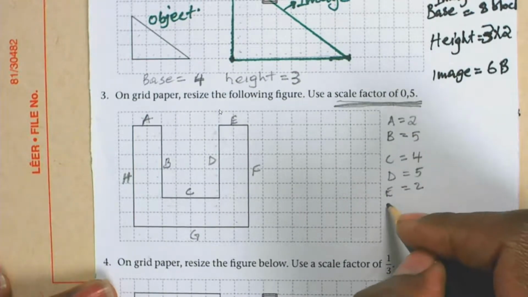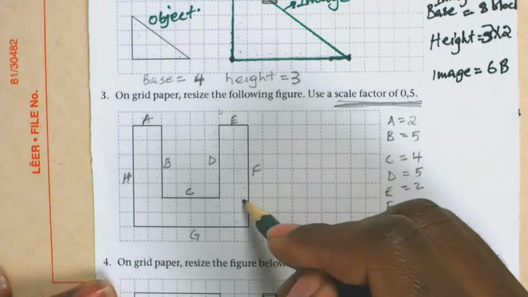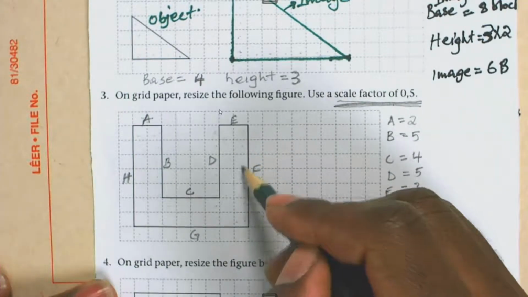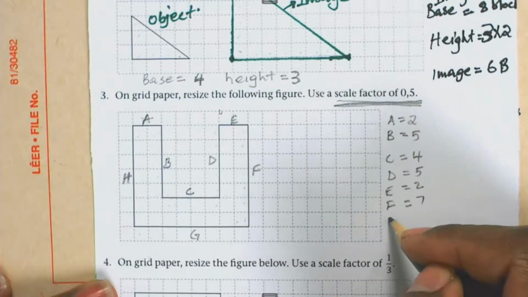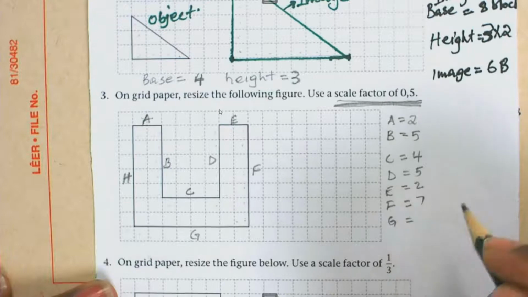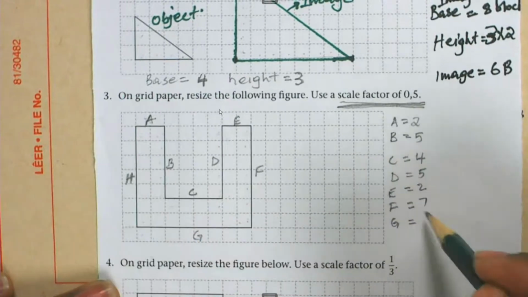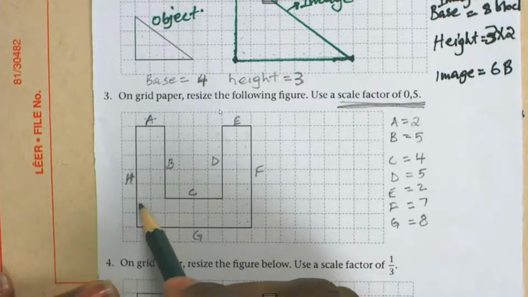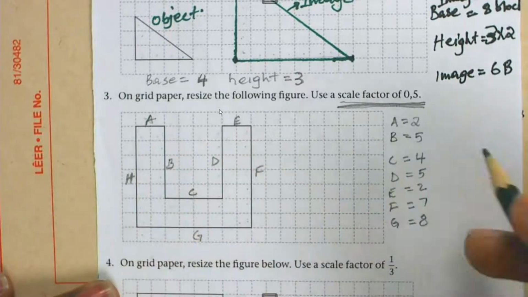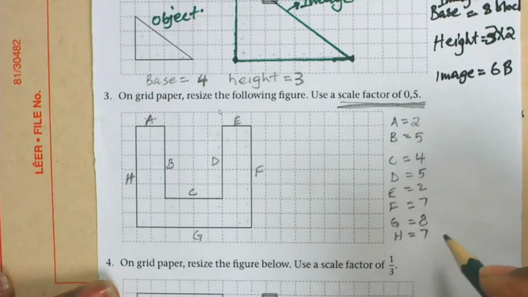And then F, 1, 2, 3, 4, 5, 6, 7 blocks. It will be 7. G, it will be 1, 2, 3, 4, 5, 6, 7, 8 blocks. And then H, 1, 2, 3, 4, 5, 6, 7. H is identical to F, so it will be 7 blocks.